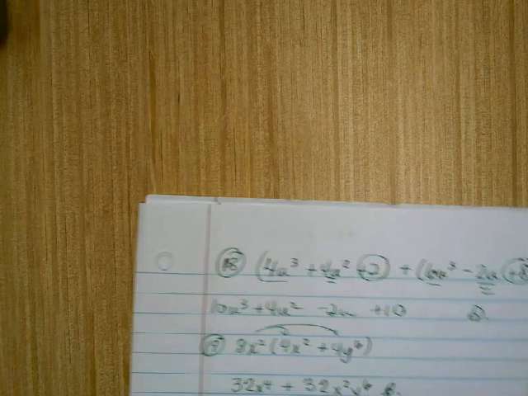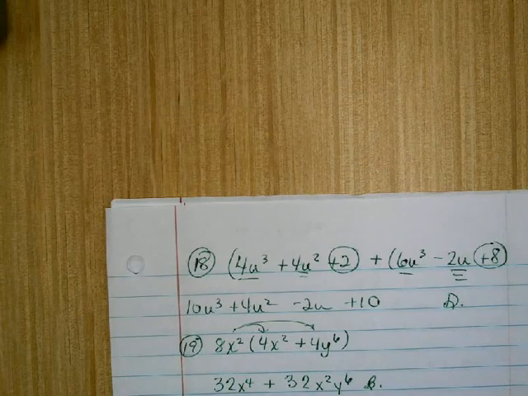Start with Algebra 1. Let's start with Part 2, question number 11.